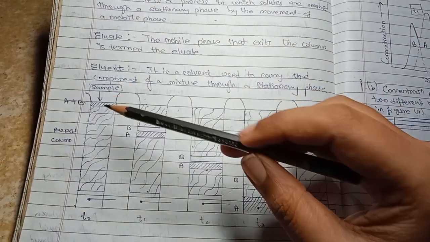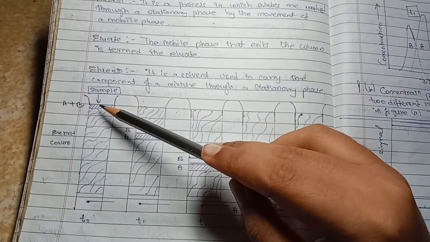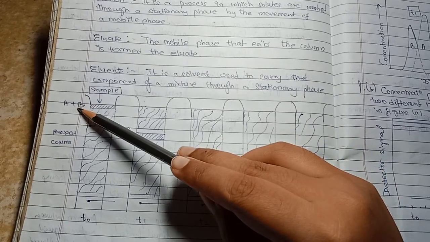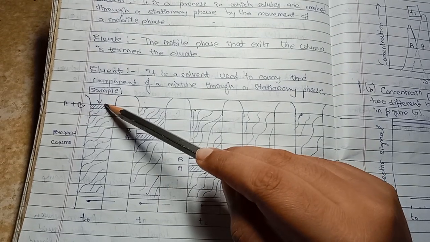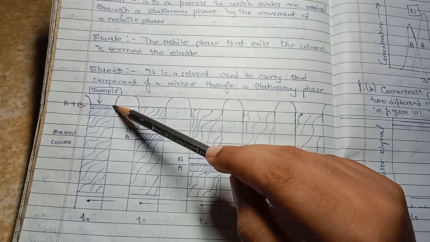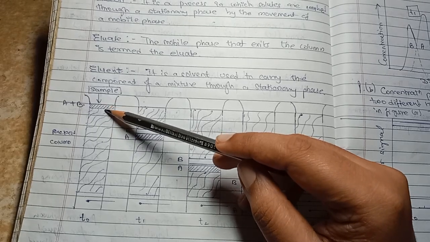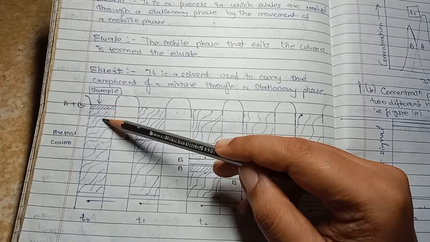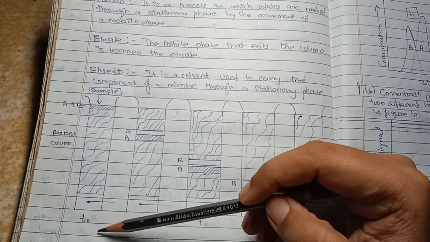That means, how the components of a mixture, which is termed A plus B, which is our sample, are separated through the packed column of stationary phase by the movement of the mobile phase, that we are going to see in terms of time.